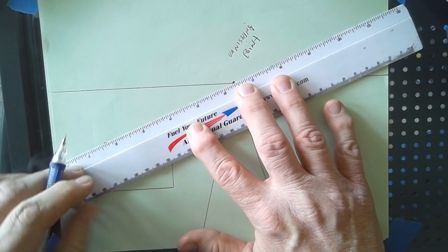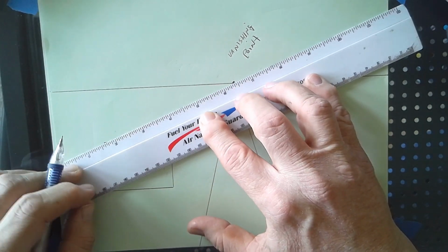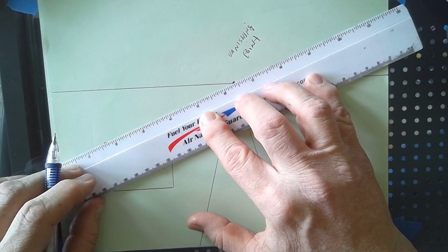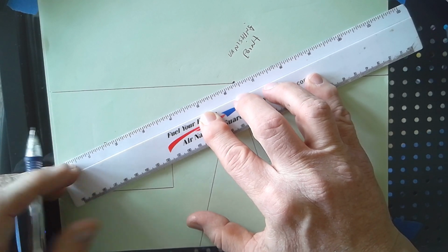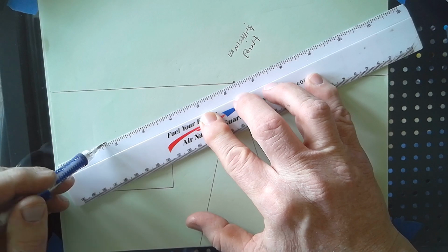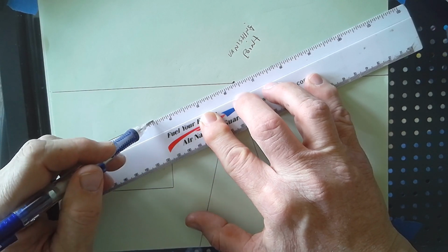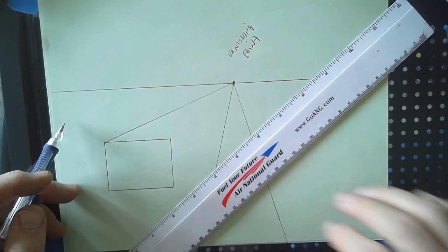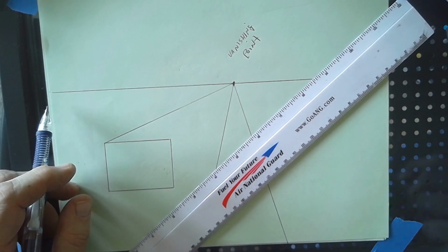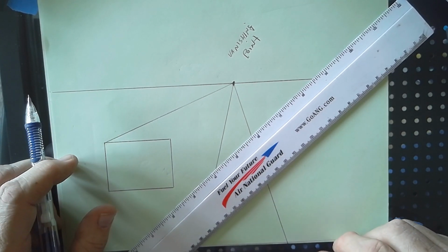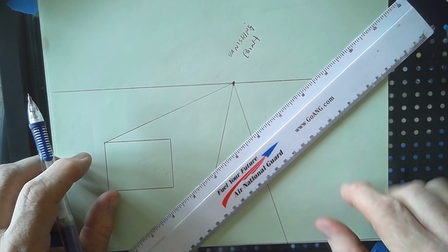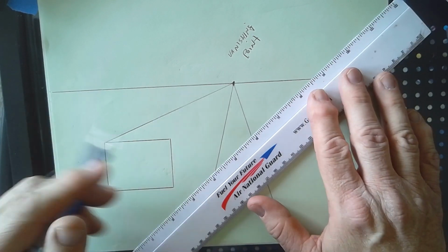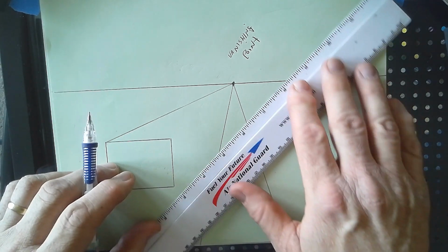Now you might want to make this line lighter, especially towards the back, because you're going to want to erase parts of it. And so we're going to draw this line here, and it's going to go back to the vanishing point. And again, you want to make sure that you're going to the vanishing point, not kind of close to it or somewhat near or in the ballpark of, but you want to go exactly to the vanishing point.